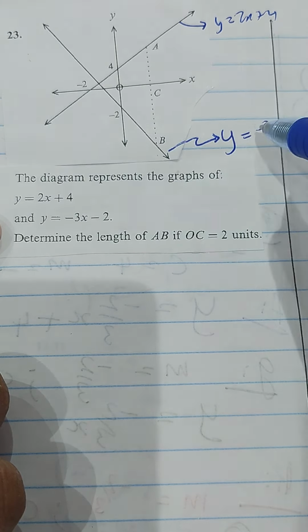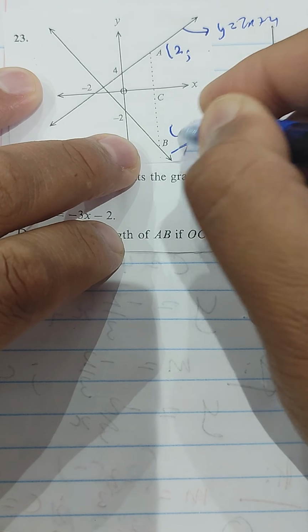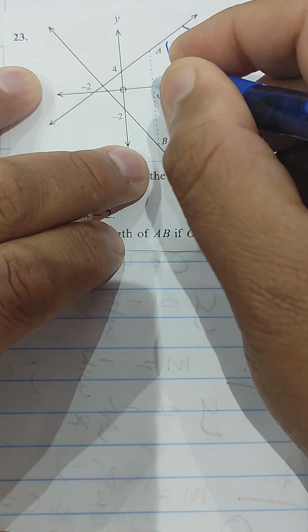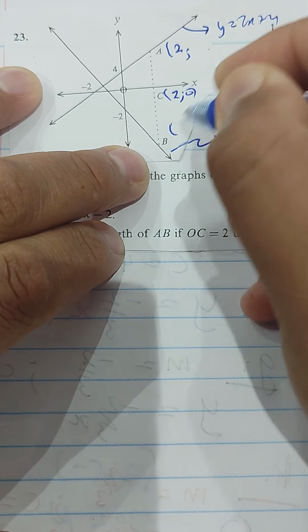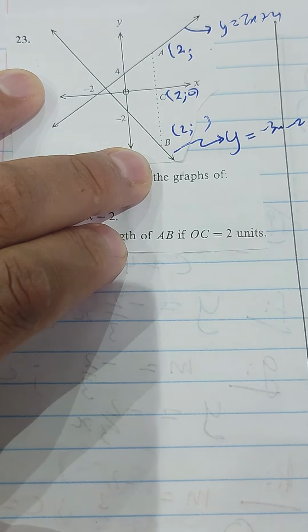Okay. So the question says, determine the length of AB if OC is 2. So if OC is 2, then the coordinate of A will be 2 and some y value. The coordinate of B, as you can see, for C is going to be 2 and 0. No? It's going to be 2 and some y value. Okay?